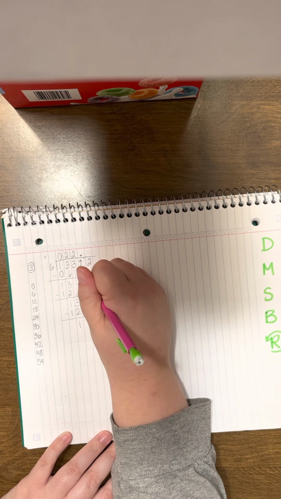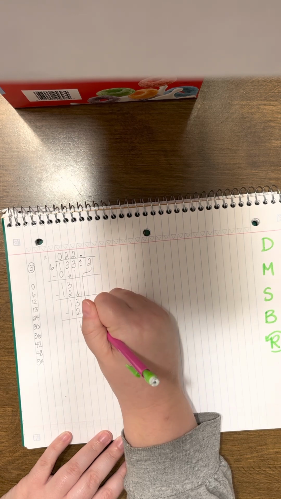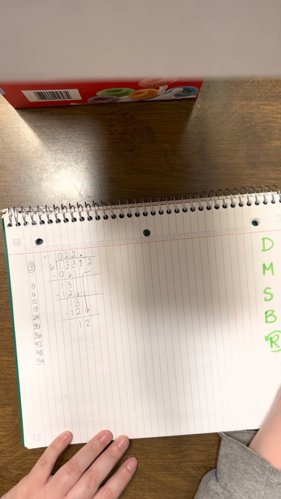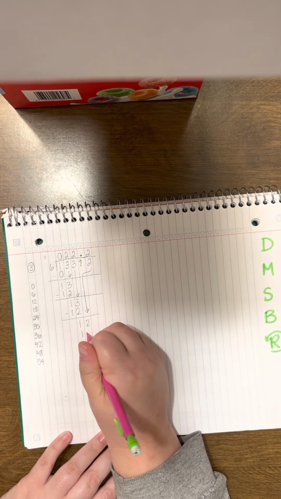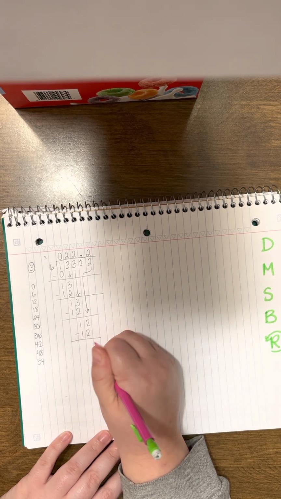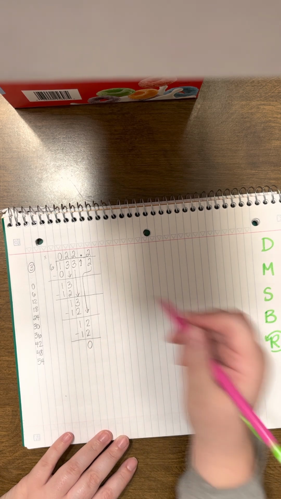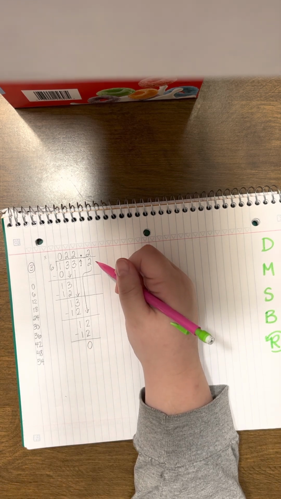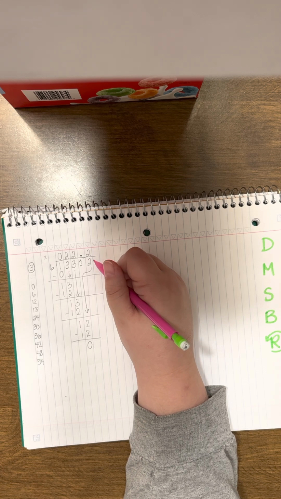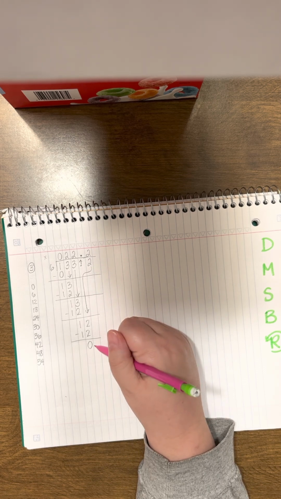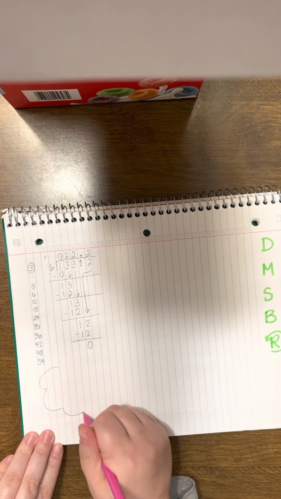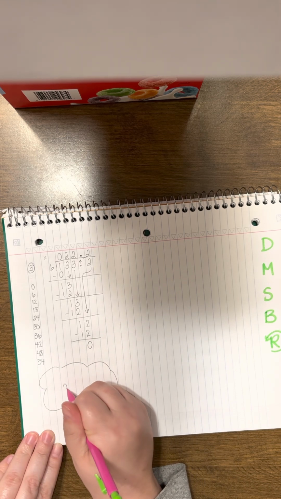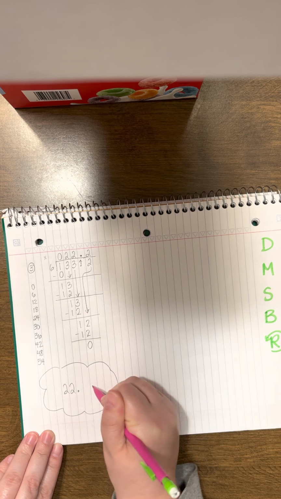And then I'm going to bring down my last number, which is a 2. And then 6 divides into 12 2 times. 2 times 6 is 12. I subtract, I'm left with 0. I'm done because I have no more numbers in my dividend, and I've ended on a 0. So my quotient is 22 and 2/10.